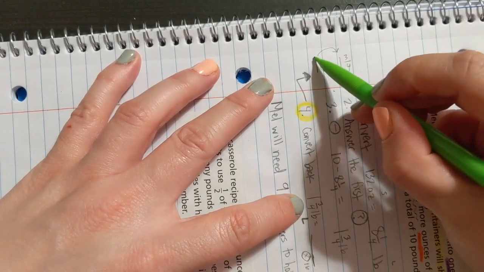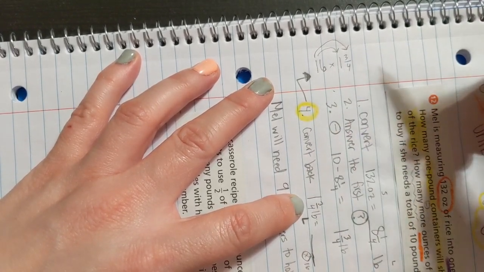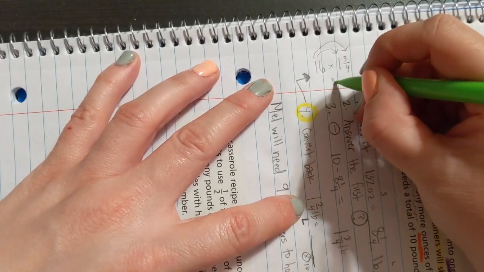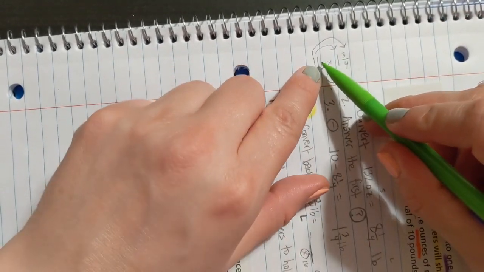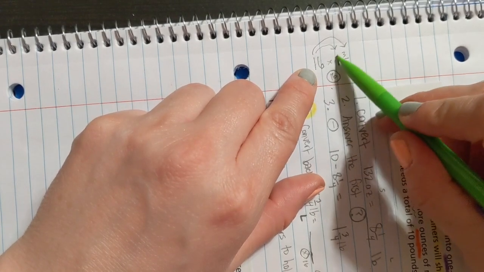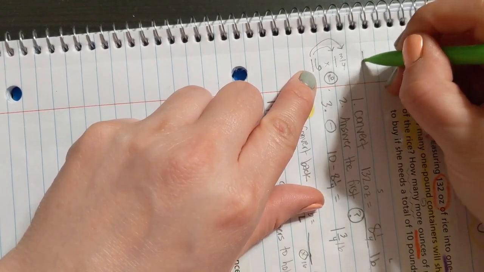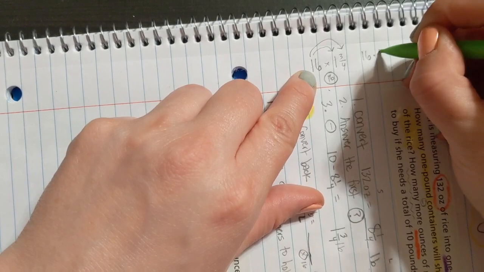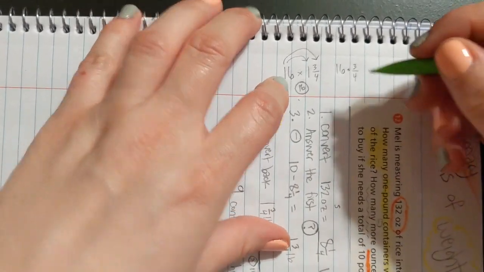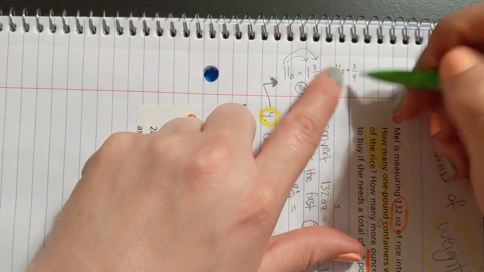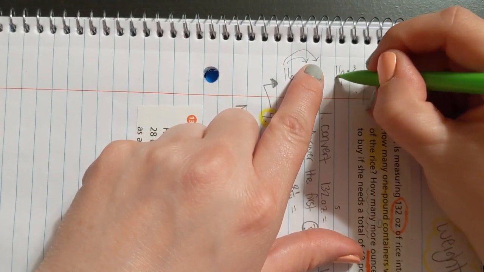I'll do 16 times 1, and then I'll do 16 times the fraction. Easily. 16 times 1 is 16. Okay, I took care of that one easily. But now I need to do 16 times 3/4. So I just write it out like this. 16 times 3/4. You can use an X or a dot, doesn't matter. Remember, if you have a whole number times a fraction, you throw a 1 under, you extend.